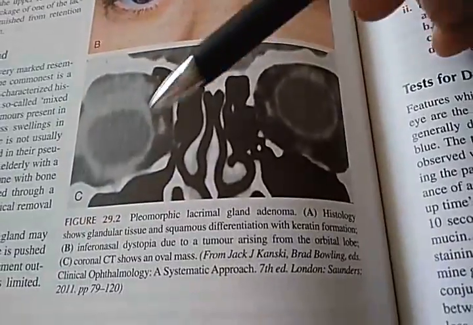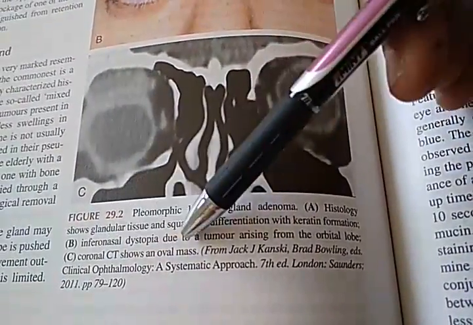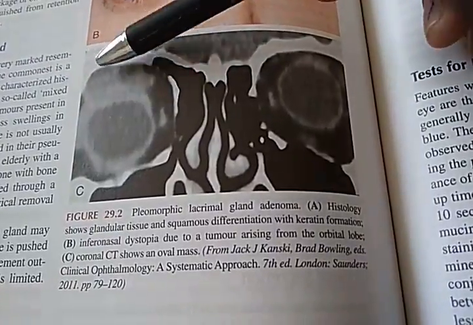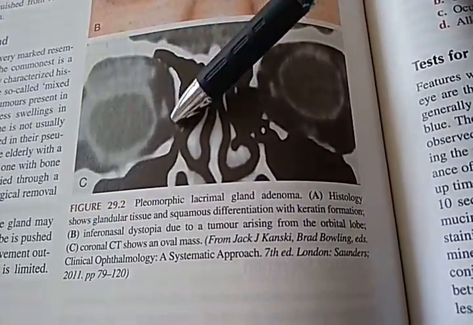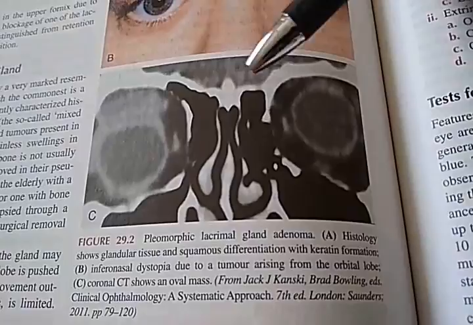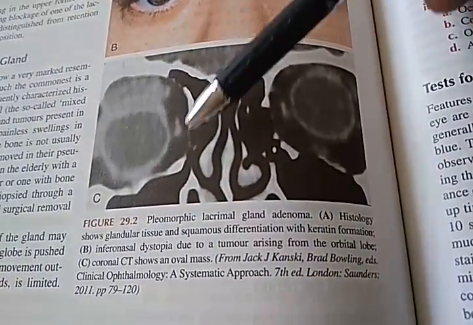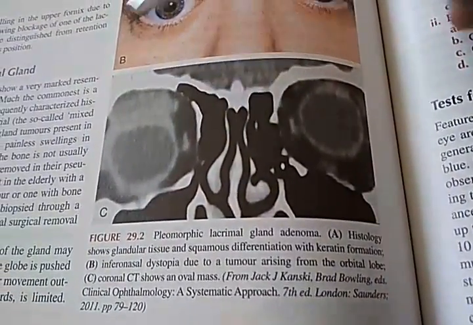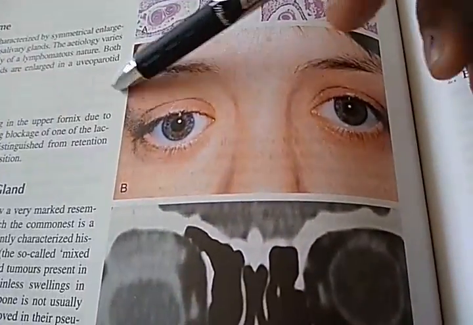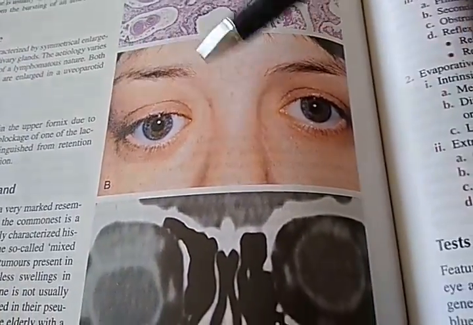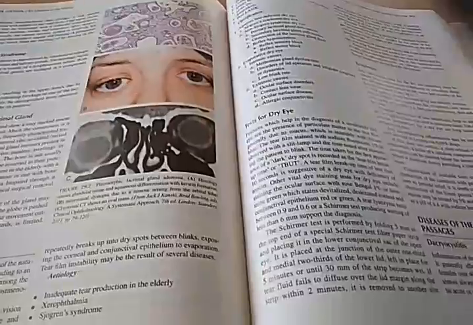Look at the CT image. Coronal CT shows an oval mass. Looks like there is some mass here, right? This one seems fine. What do you say? But lacrimal gland adenoma. So gland is where? Gland is here, right? Sac is here. Okay, guys.